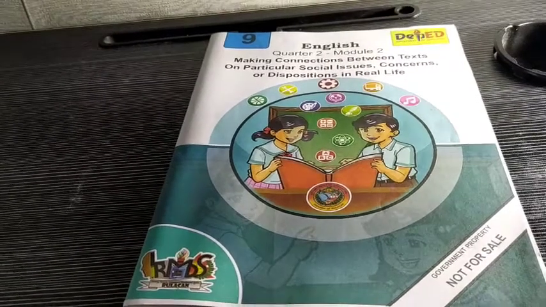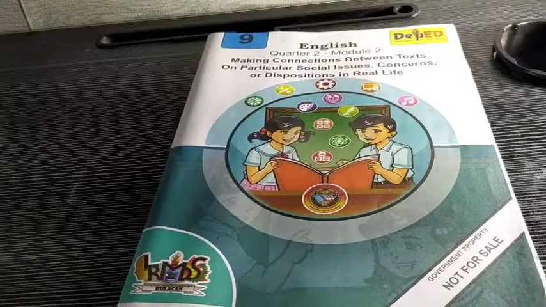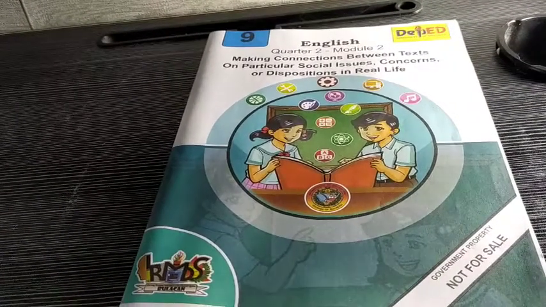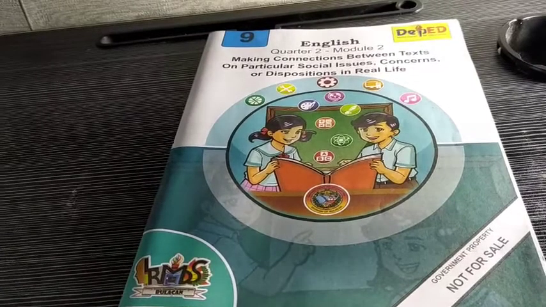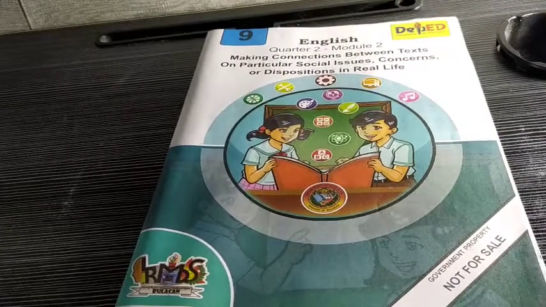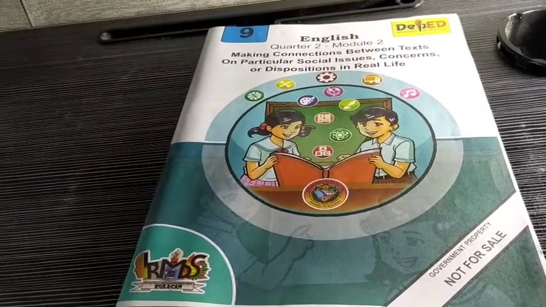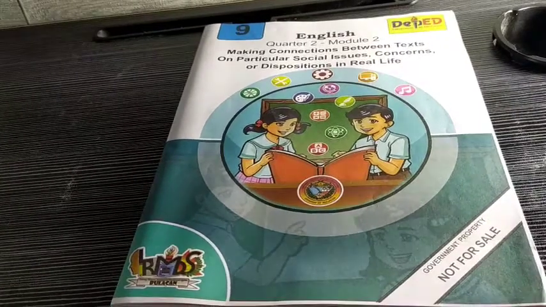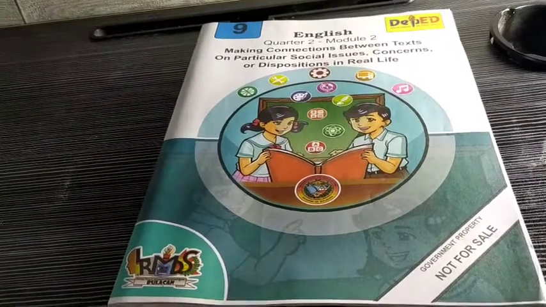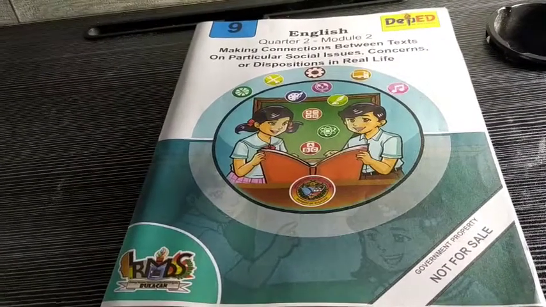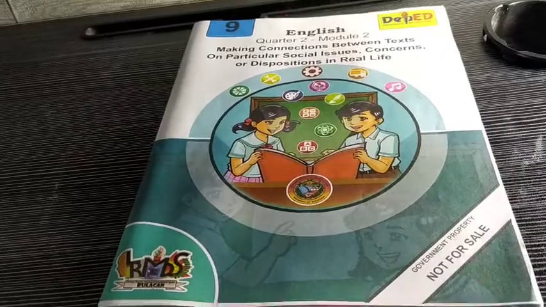Hello, and now we will proceed to the quarter 2, module number 2. And as you observe, we have the same learning competency: making connections between texts on particular social issues, concerns, or dispositions in real life. So module number 1 and module number 2 have the same learning competency. So kindly open it on page number 3.